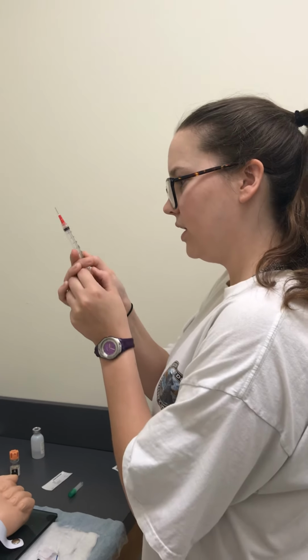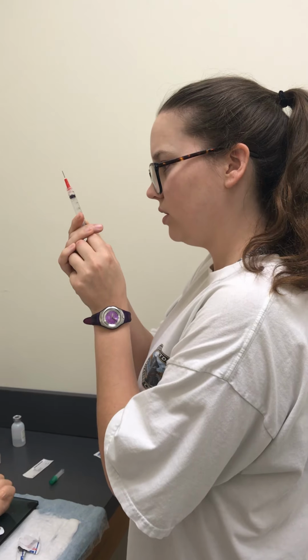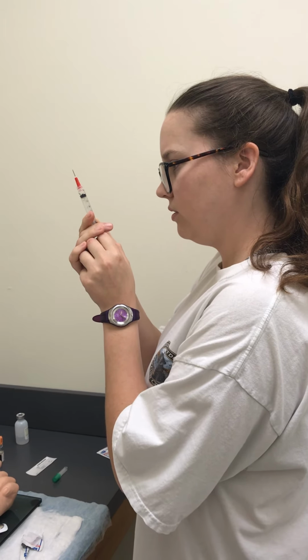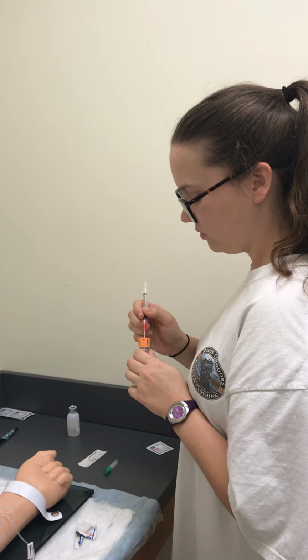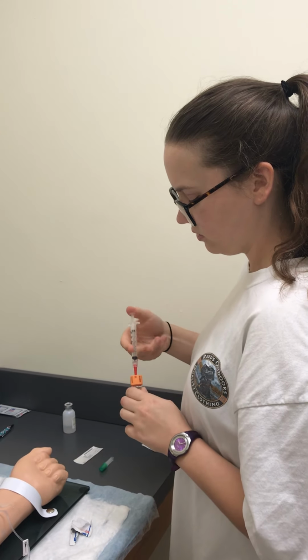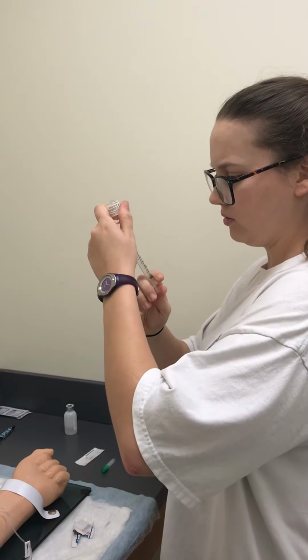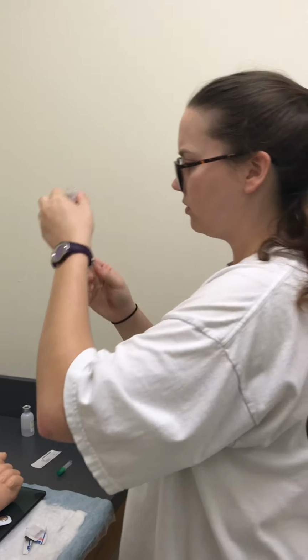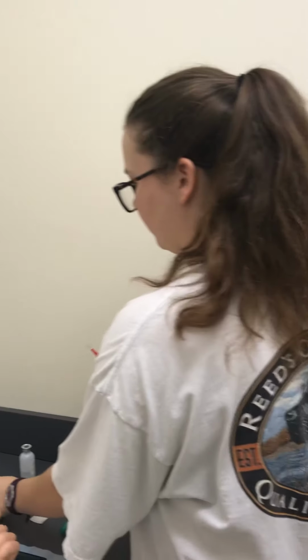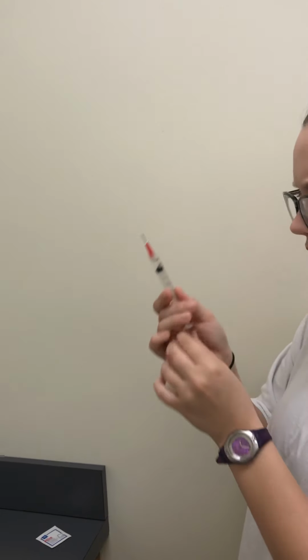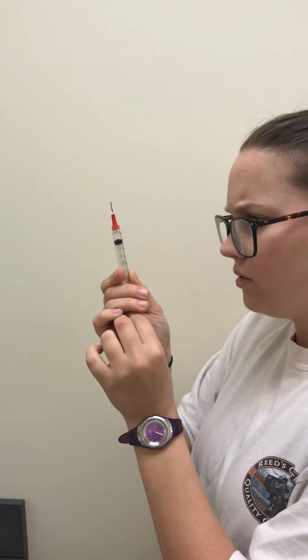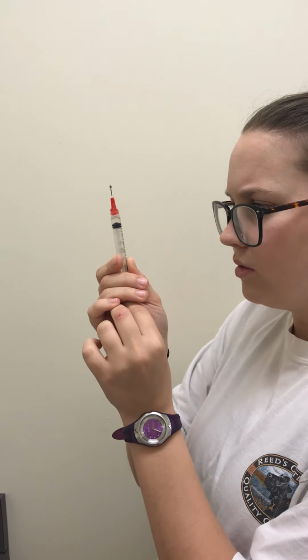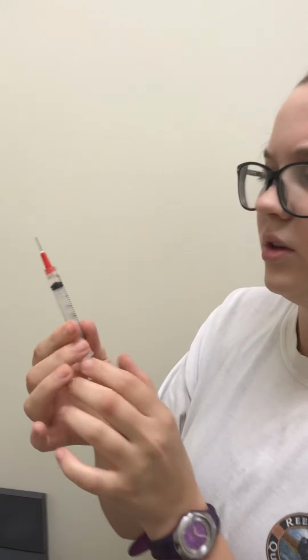I'm going to pull back to 0.3. Okay, that's 0.3 of my Solumedrol.